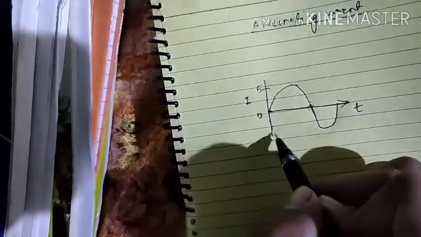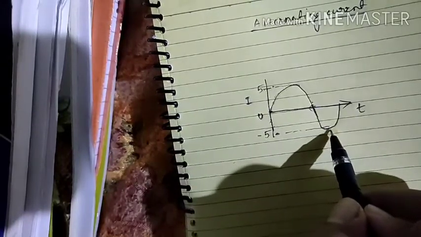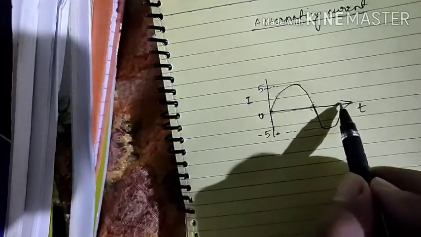So in alternating current the magnitude is continuously changing. It is 0 initially, then it becomes 1, 2, 3, 4. Let's say the maximum value is 5. Again it starts decreasing: 4, 3, 2, 1, and 0. Again it goes to the negative side. The peak value there has to be minus 5, since on the positive side it is plus 5. So it becomes minus 1, minus 2, minus 3, minus 4, and minus 5. Again it decreases to minus 4, minus 3, minus 2, minus 1, and 0. So this way it keeps on repeating itself.